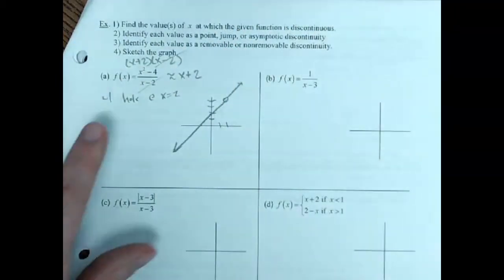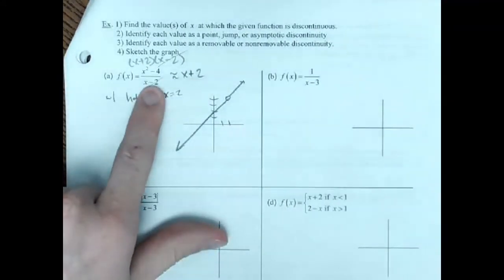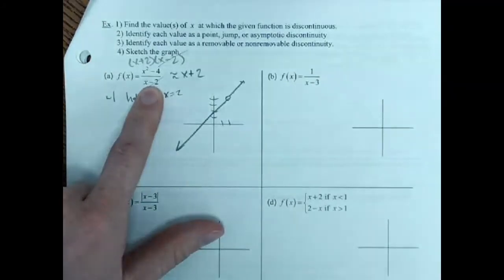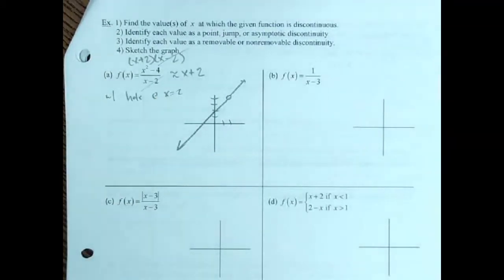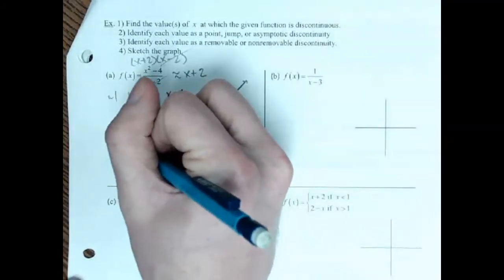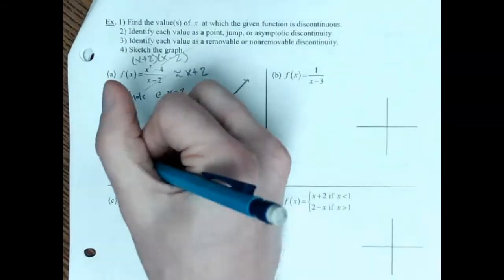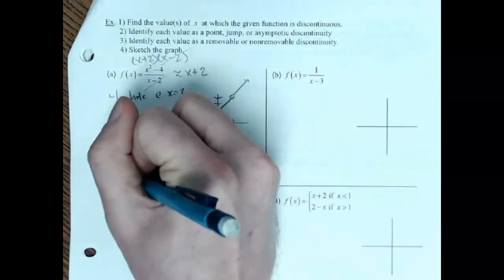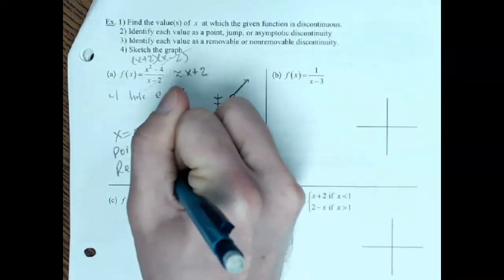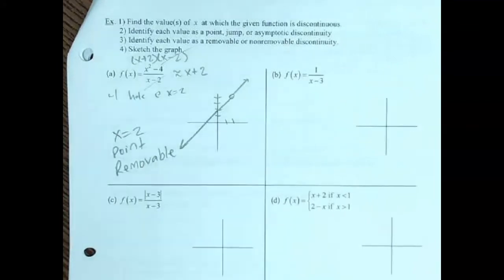Except this rational isn't equal to the line. This rational matches for 99.99999% of the points, but there's just the one that's been removed. Okay, so here we go. Obviously, x equals 2 is the spot where we have a discontinuity. It is just a point discontinuity, and that means it is removable. It's pretty easy. Just testing some vocabulary and some terminology.